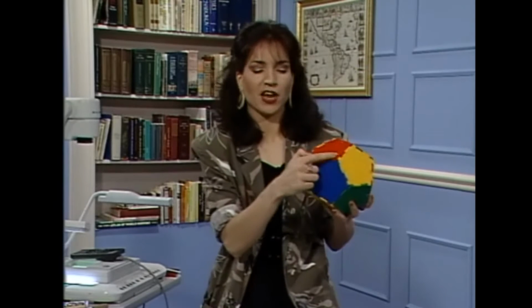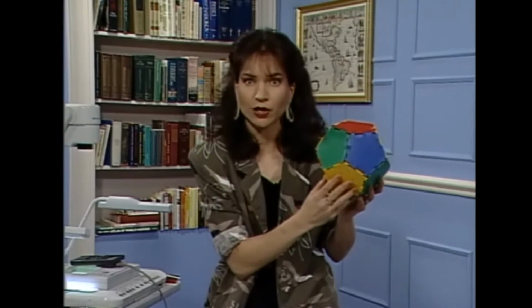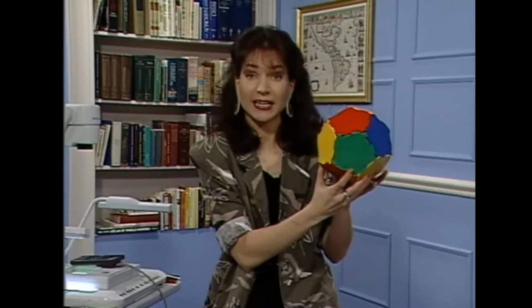The second equation on that first graphic has to do with V, the number of vertices, E, the number of edges, and F, the number of faces on a polyhedron. This happens to be a dodecahedron. This is an icosahedron, 20 faces, 12 faces. There are many such polyhedra.